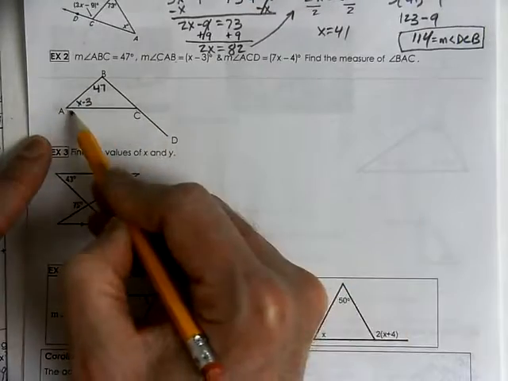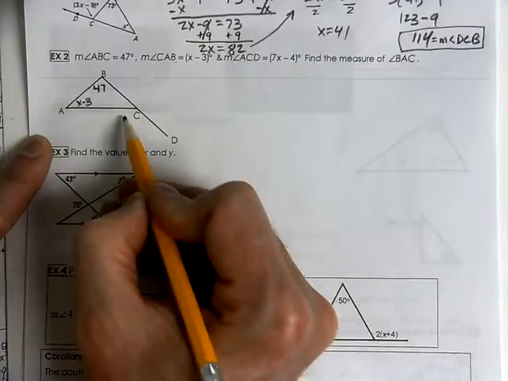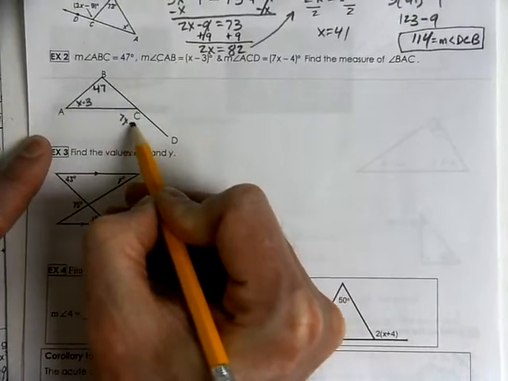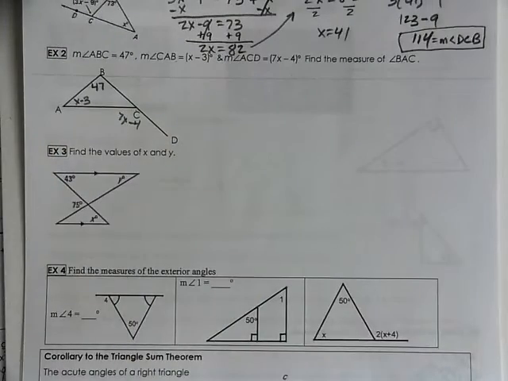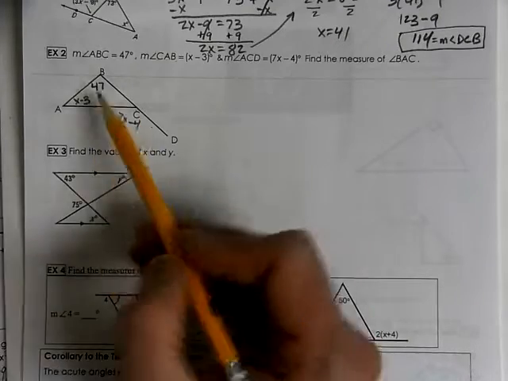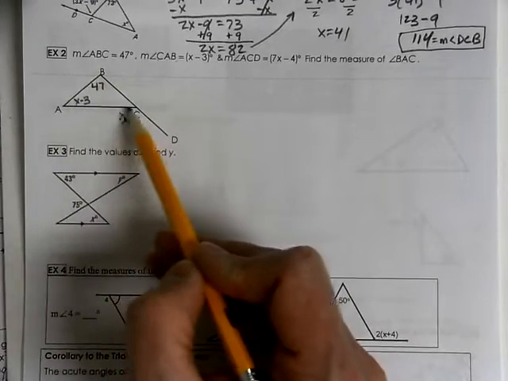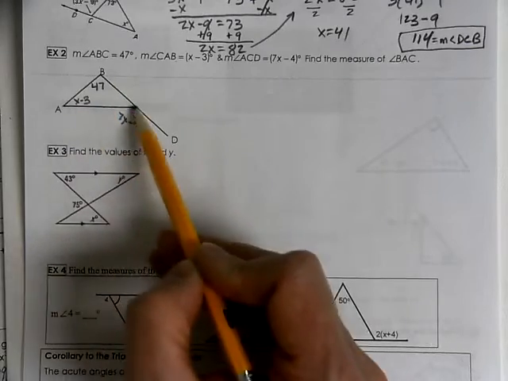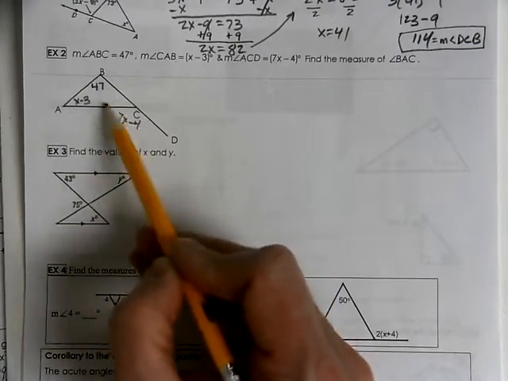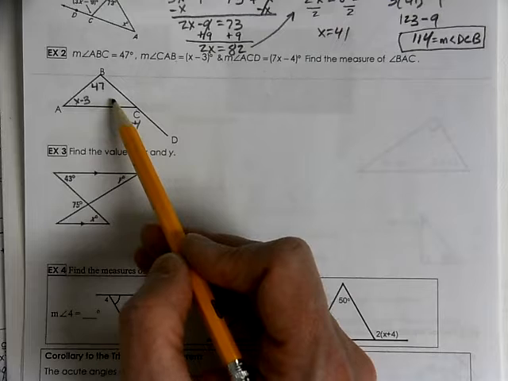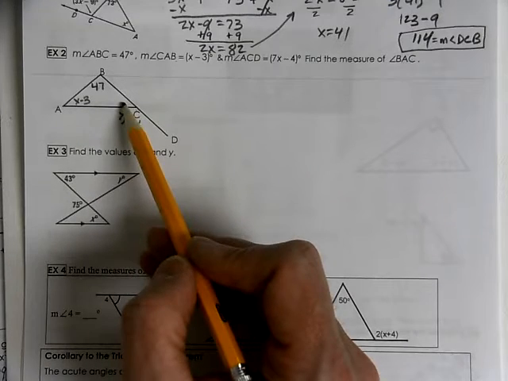And angle ACD equals 7x minus 4. So maybe the first thing we think about is how three angles inside the triangle add up to 180. Three angles inside the triangle, but I don't have all three angles, so that's not going to help.